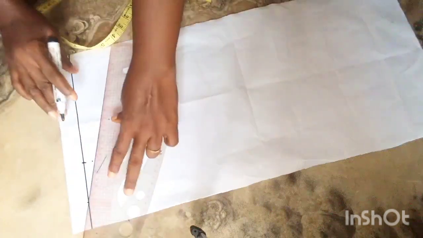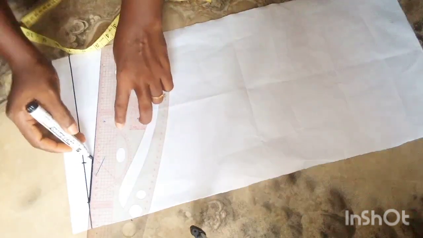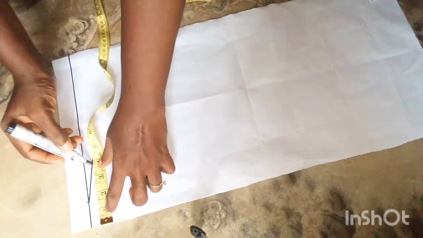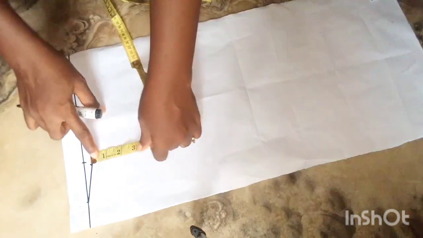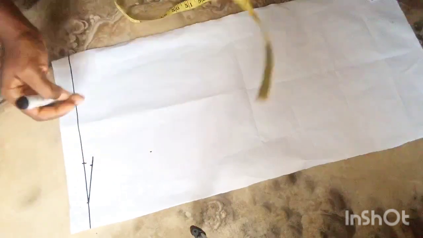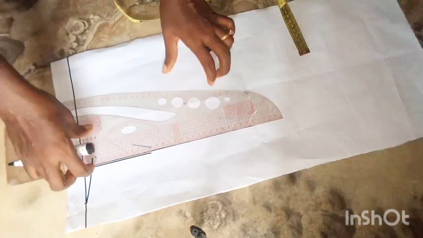The basic bodice block is actually the basic for every style. So if you don't know how to go about it, check my channel. You will see a video on how to draft your basic bodice block. So do well to follow the steps in order to achieve yours, especially if you're a beginner.